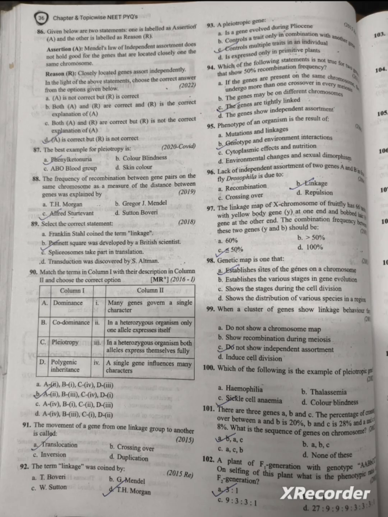Select the correct statement. Option B. Punnett square was developed by a British scientist. Next question. Match the terms in column 1 with their description in column 2 and choose the correct option. Option B is correct. That is, dominance is matched with, in a heterozygous organism, only one allele expresses itself.